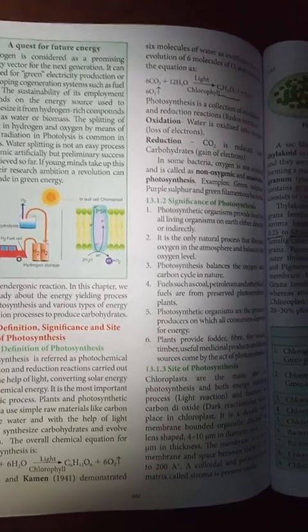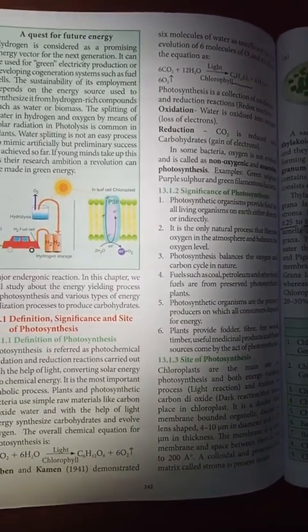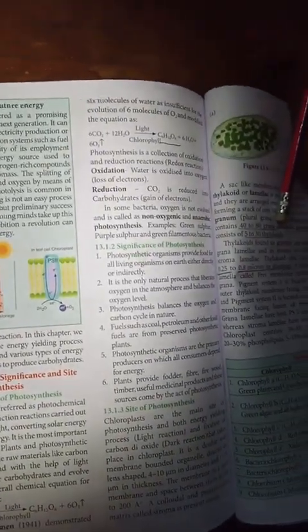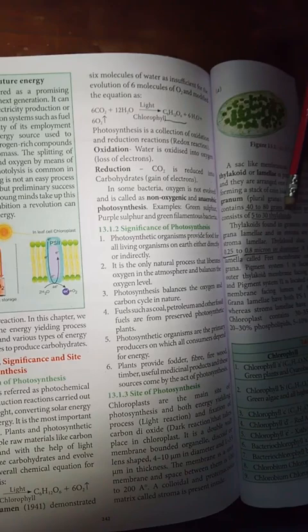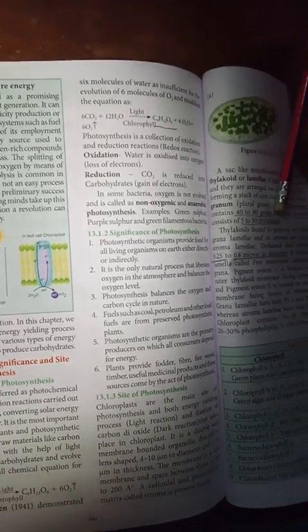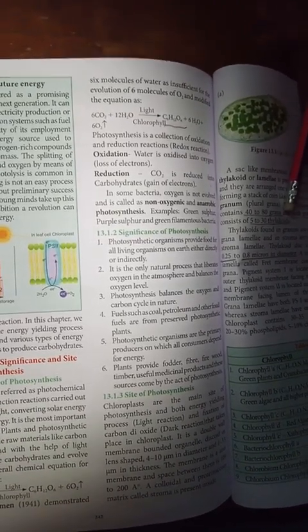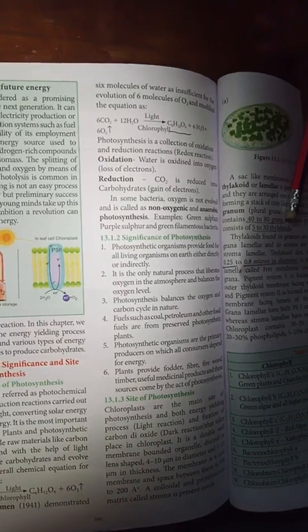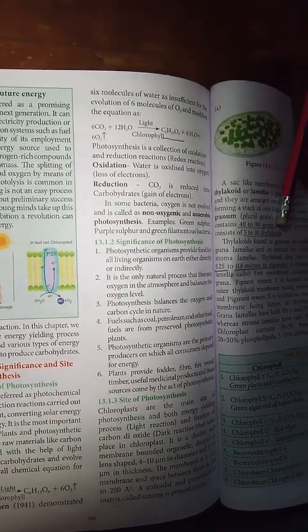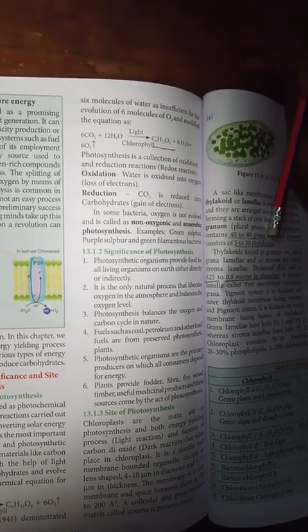After that, Rubin and Kamen in the year 1941 demonstrated that 6 molecules of water are insufficient for the evolution of 6 molecules of oxygen and modified the equation like this. 6CO2 plus 12H2O in the presence of light and chlorophyll gives glucose, C6H12O6 carbohydrate, that is glucose, plus 6H2O, 6 molecules of water, and 6 oxygen molecules are evolved.